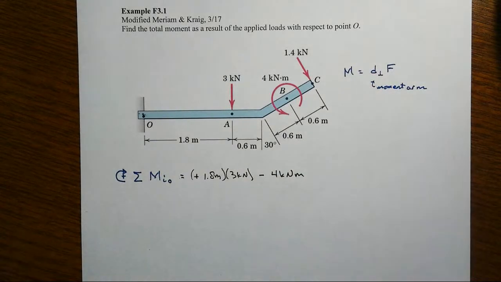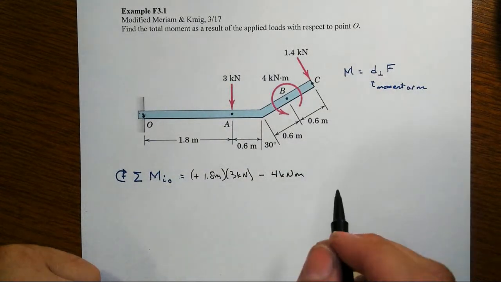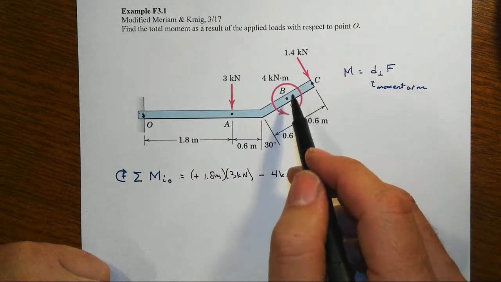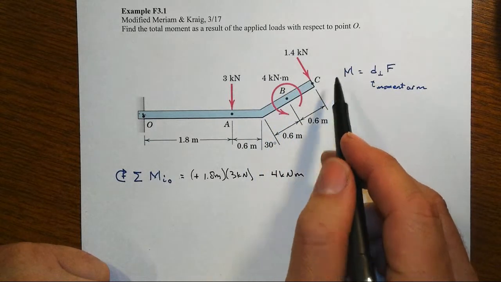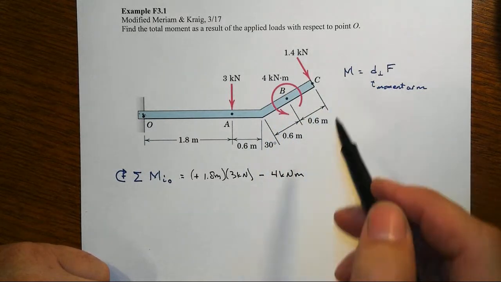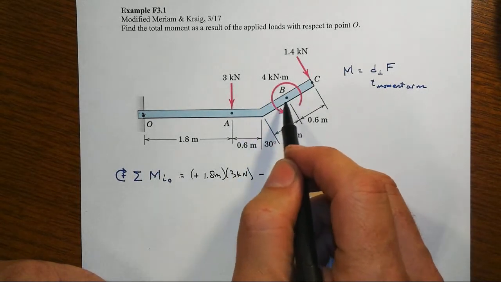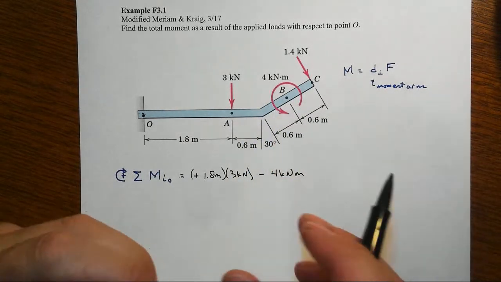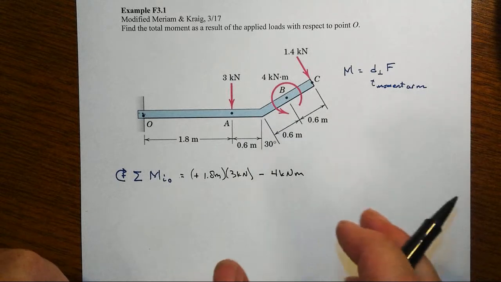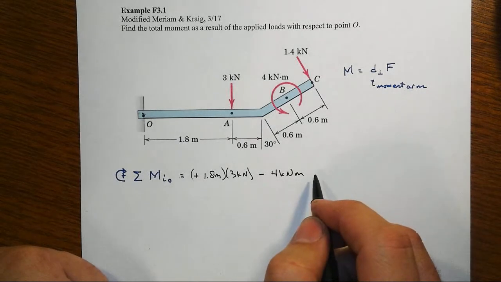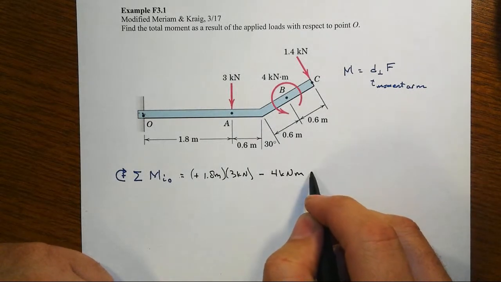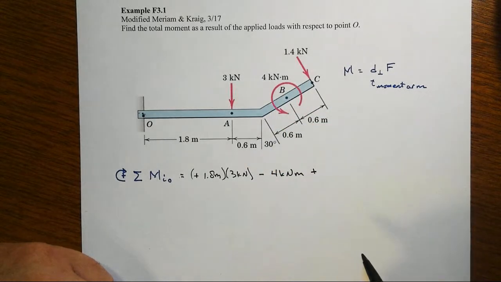It's already in terms of a moment, so there's nothing that we have to do there. There's no moment arm; it already is the moment. You can't take D times the moment arm. That is meaningless. Think about putting this on an air hockey table and then spinning it. Well, that's what you're doing: you're putting the couple on it. And then we've got to figure out what happens with this 1.4 kilonewton force.